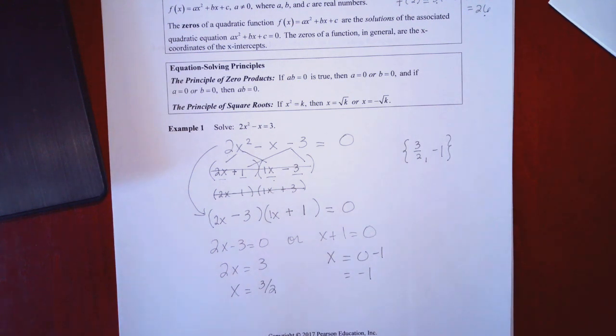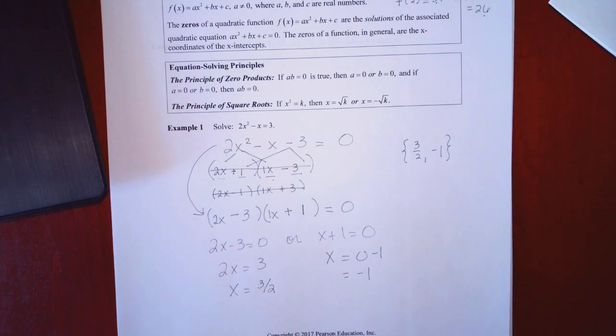Now remember, when we had linear equations, typically we ended up with one solution. Now we may end up with two. In fact, we may end up with two real solutions, or we could end up with the same solution twice, or a variety of different options.